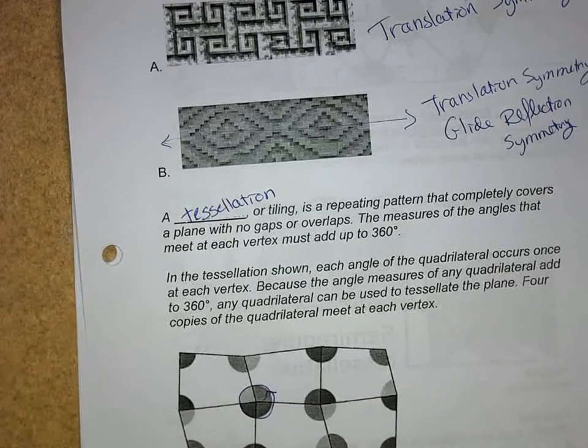Look around this room. You have the cinder blocks, the concrete blocks. Notice they all meet at a point. It's beautiful at right angles, but all the way around it's going to be what? 360 degrees. Look at the tile patterns, even complicated ones on the floor or in subways. They all match up. They all go around there. So we want to make sure they always add up to 360.